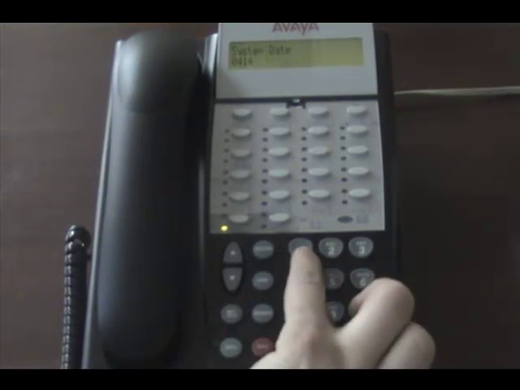Today is April 14th, 2010, so we enter 041410. Now it saves it.